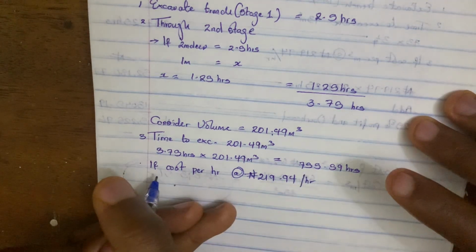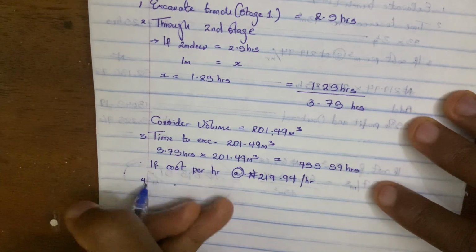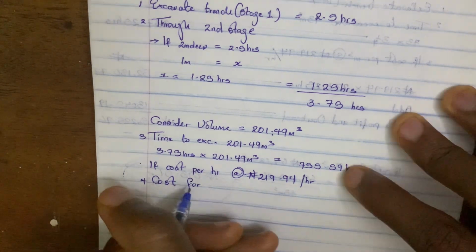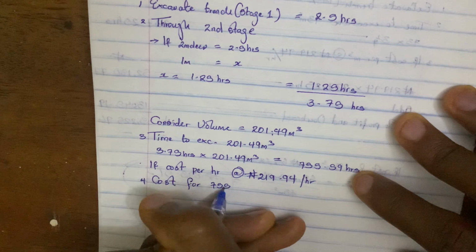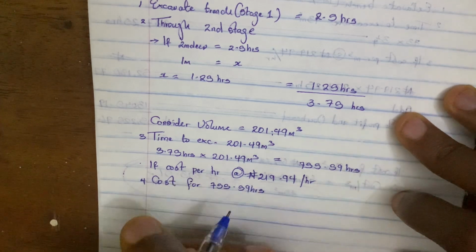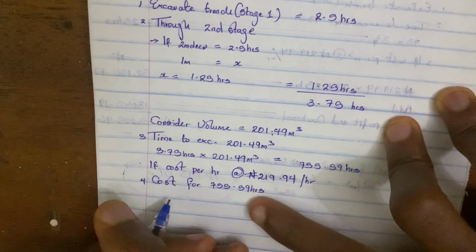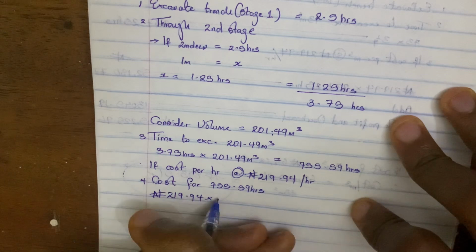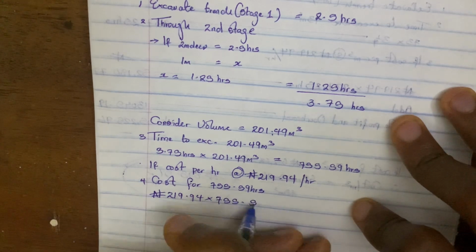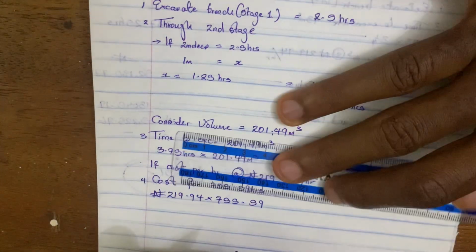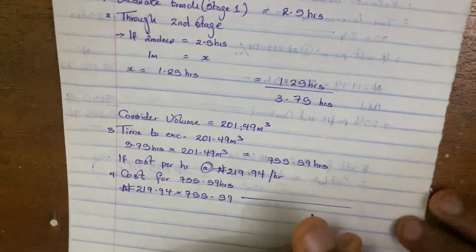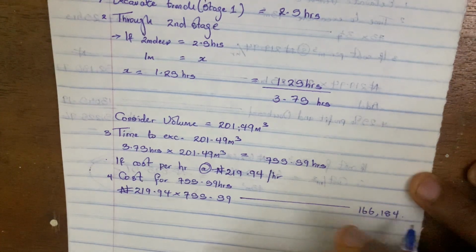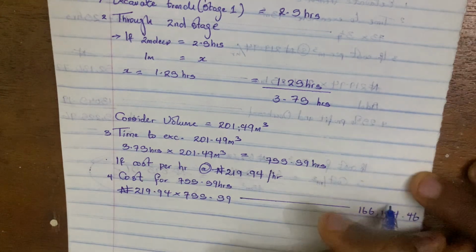You can now see cost for 755.59 hours. So that's 219.94 times 755.59. So when you do the maths, it should give me 166,184.46.